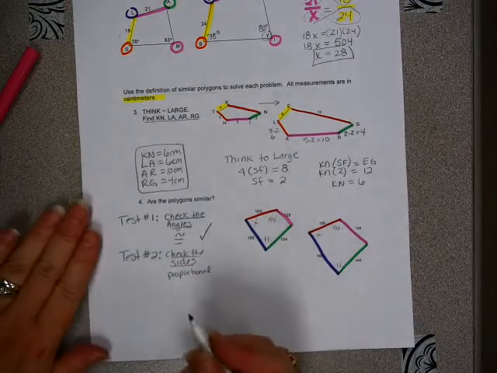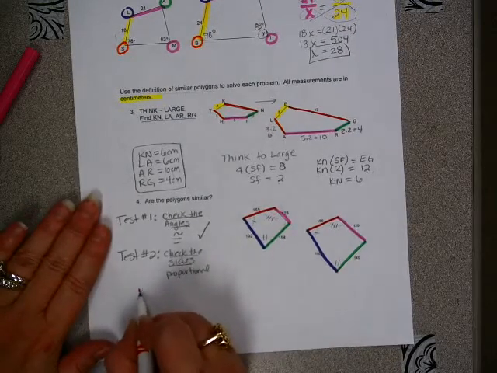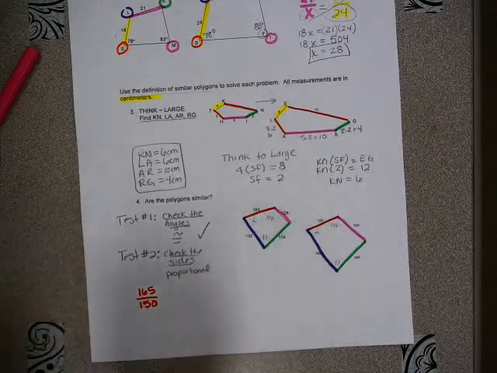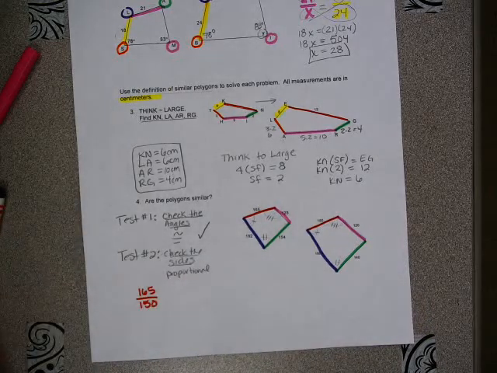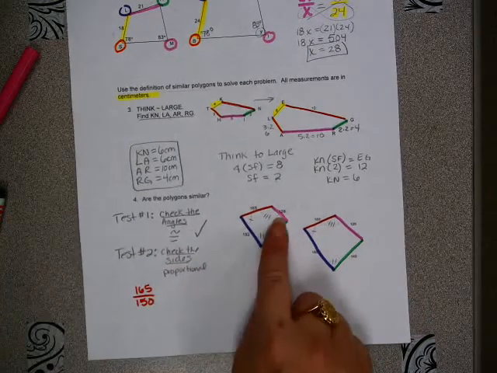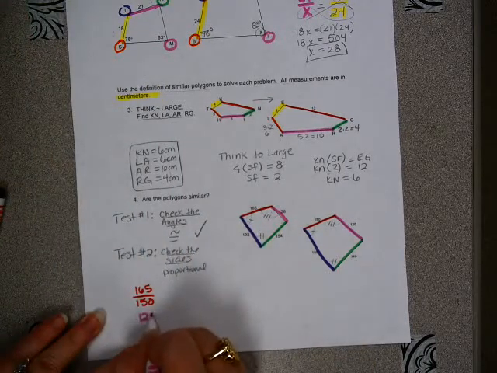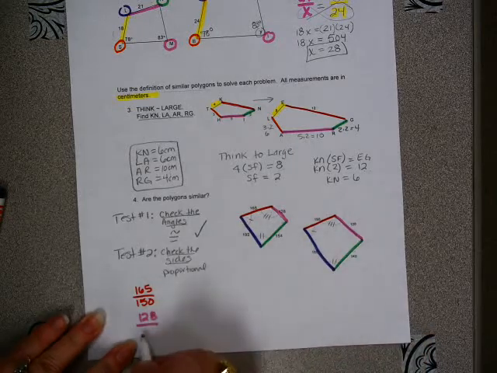So here I'm going to put 165 over 150. And then the next one is the pink one, 128, is going to go over the 120.